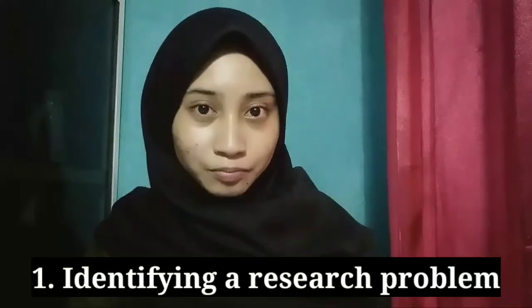So let's get started. The first one is identifying a research problem. In this case, you have to remember that research problem is not the same as research question. Research problem is not the same as research question. So, what is it about?